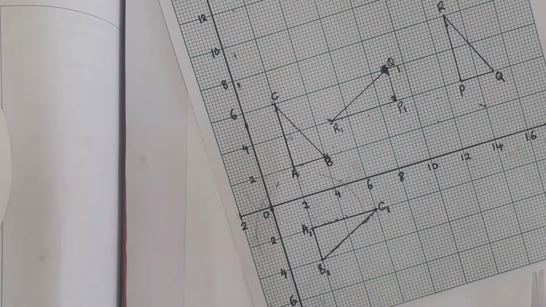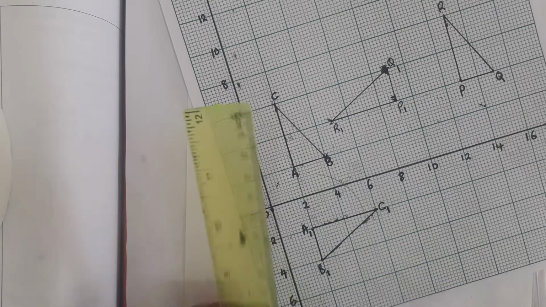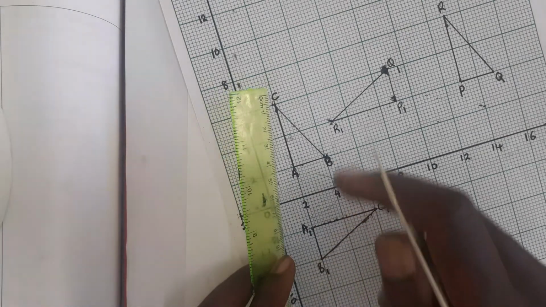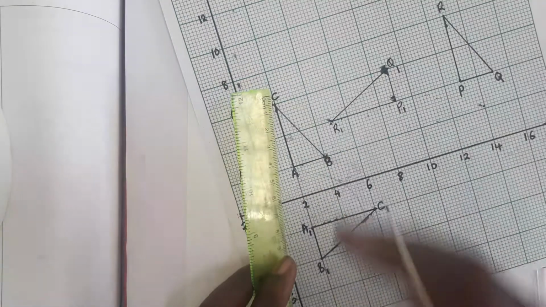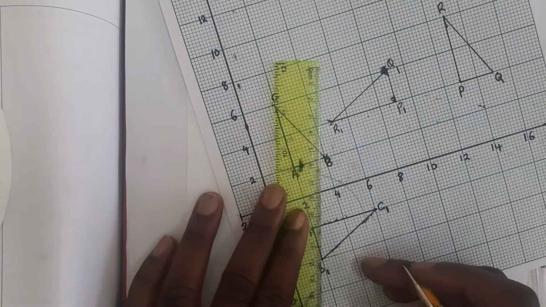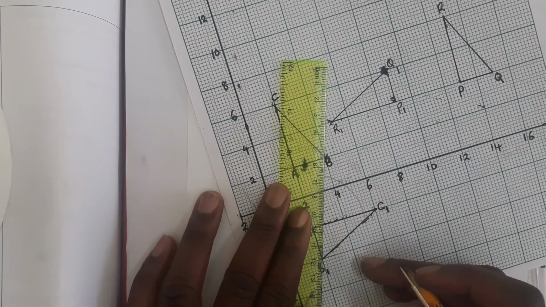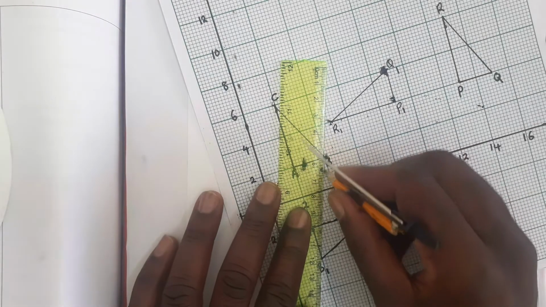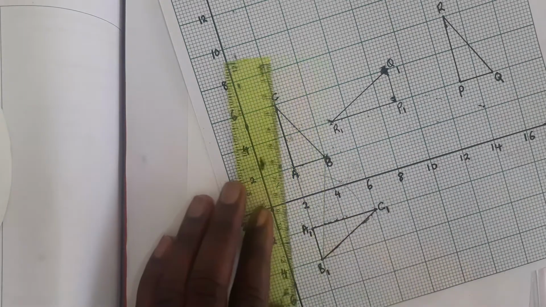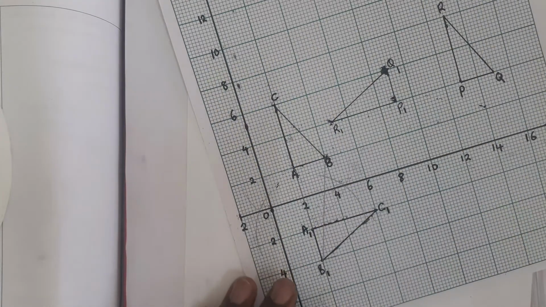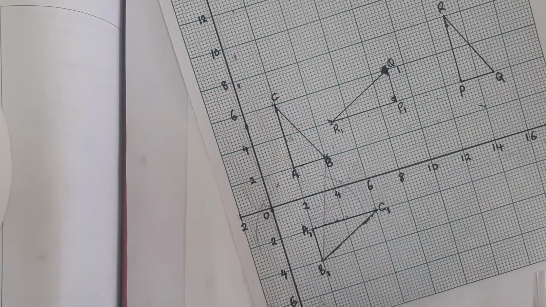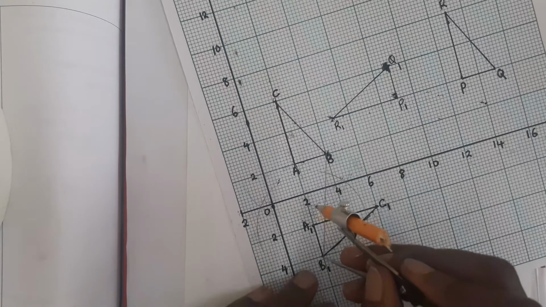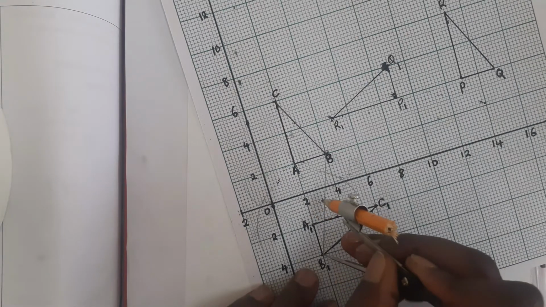So again, we can pick another pair here. So for instance, if we say B to B1, we get these two and join them. Draw a straight line here. Okay. Now, have you seen that line? I also have to bisect this line using the same concept. What is the concept? More than half.